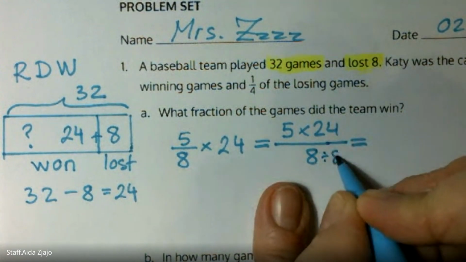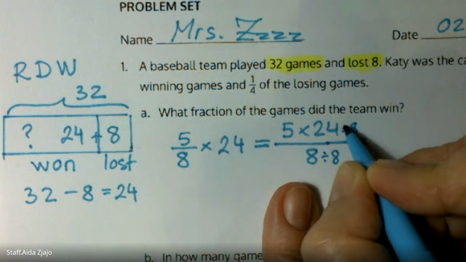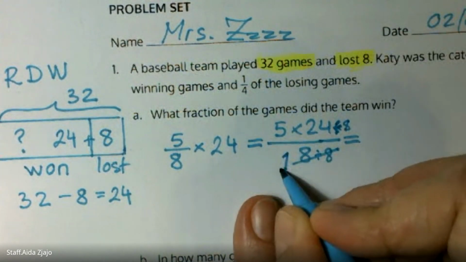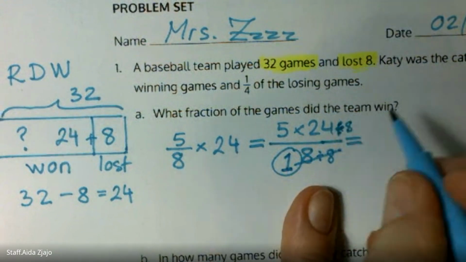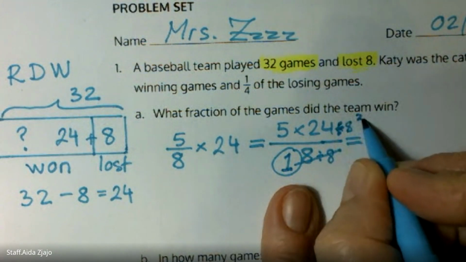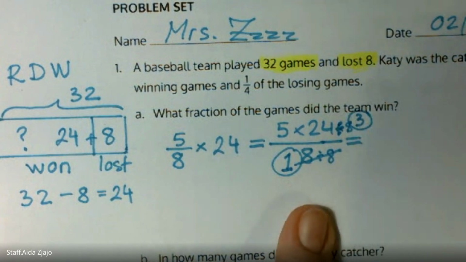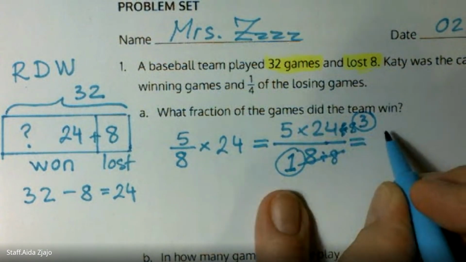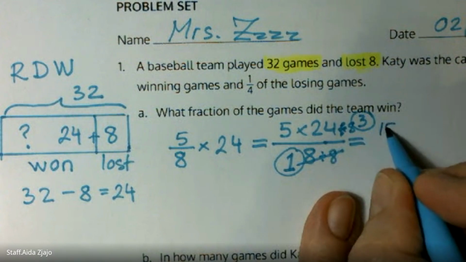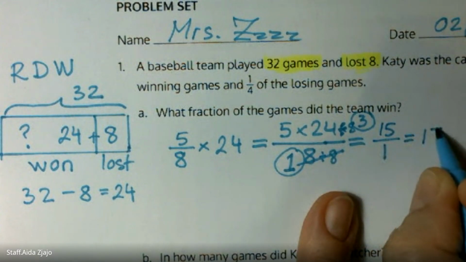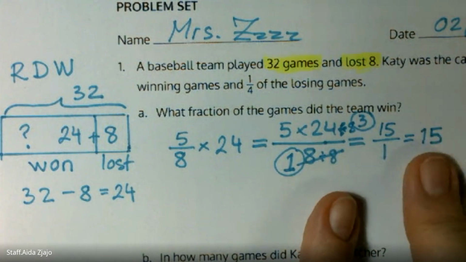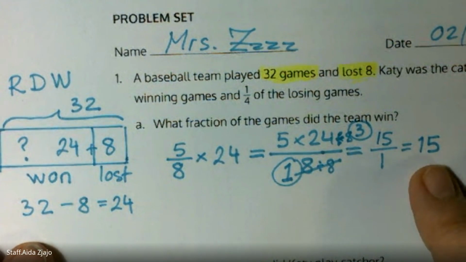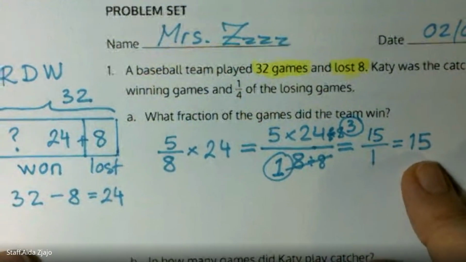We can divide both by 8. When we divide by 8, this becomes 1, and then here 3 times 8 is 24. So we reduce our calculation to 5 times 3 is 15, divided by 1, which is 15. So we can say that she was catcher in 15 games.